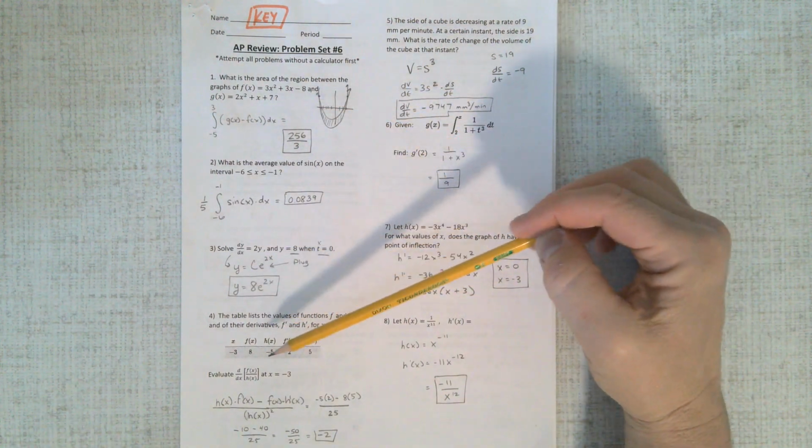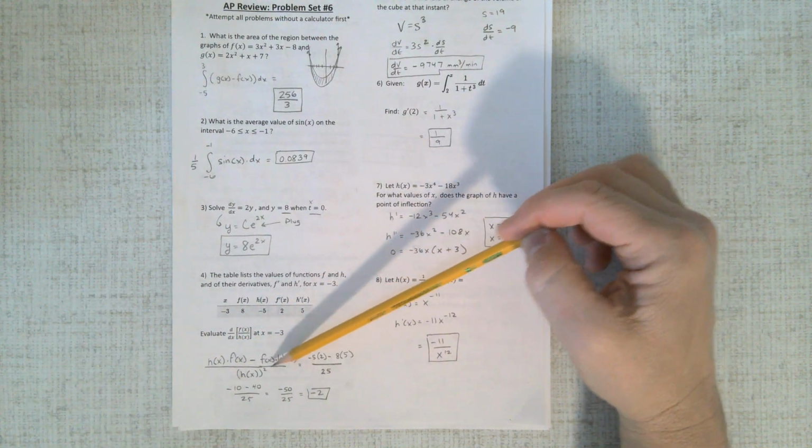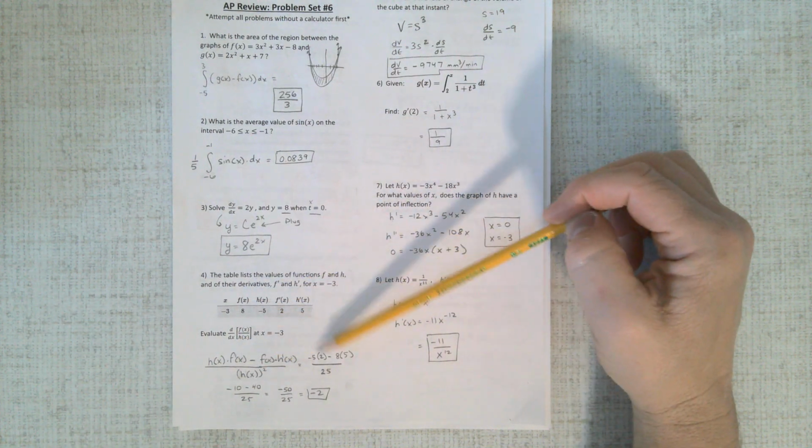This is simply quotient rule. Low d high minus high d low over low squared. Pick out the values you need, do the computation.